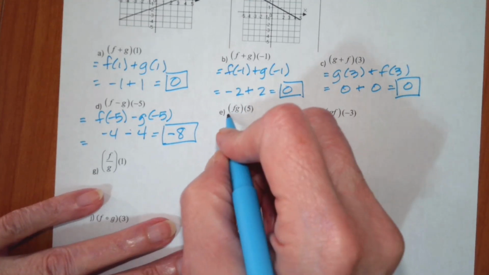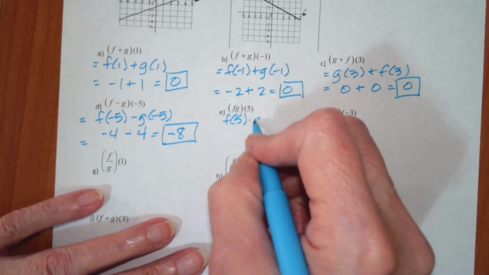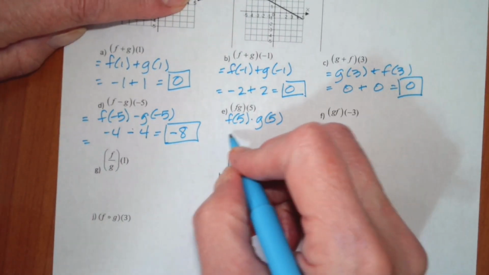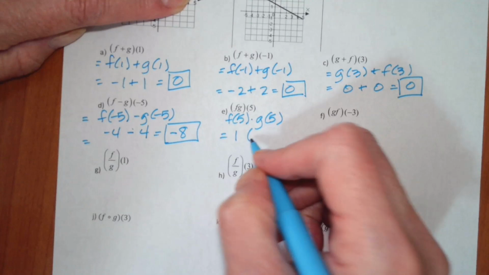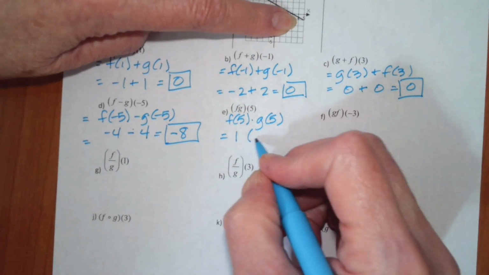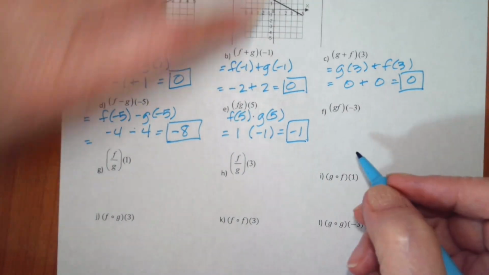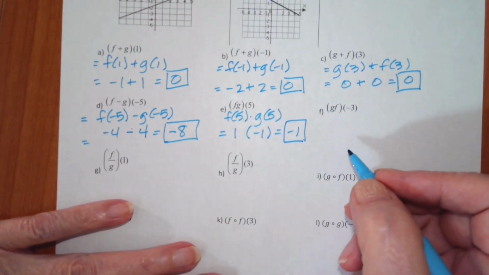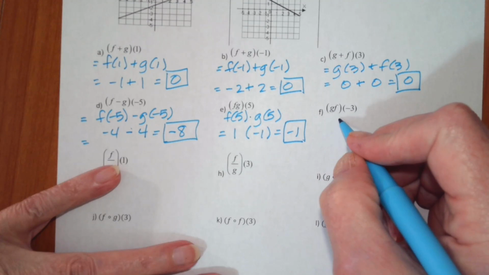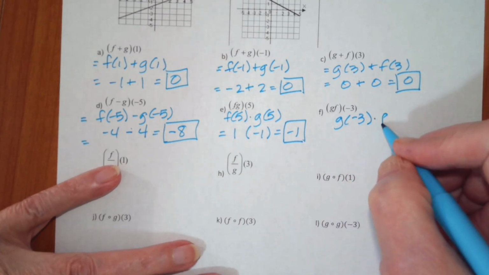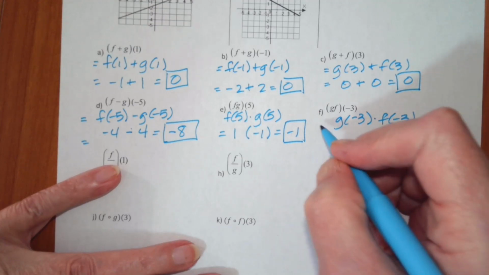Fg of 5 gives us f of 5 times g of 5. Well, f of 5 is 1, and g of 5 is negative 1, which is negative 1. This means g of negative 3 times f of negative 3.